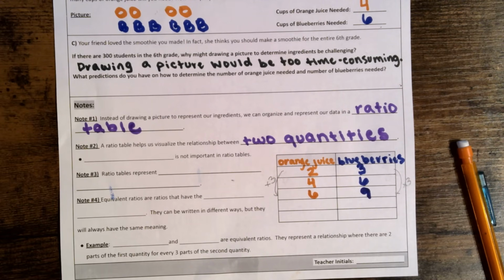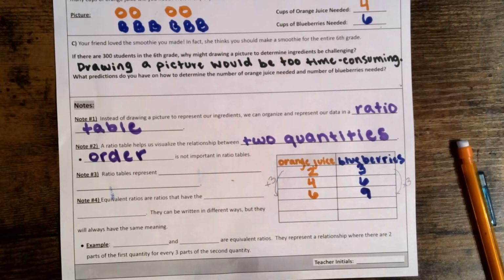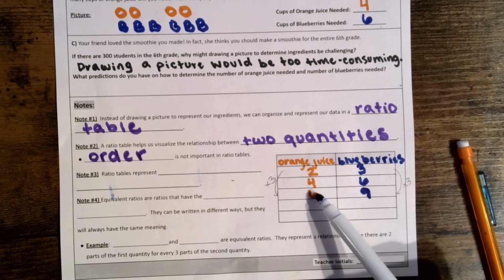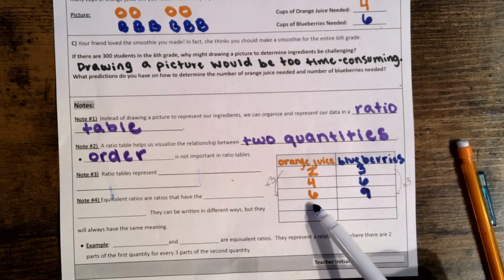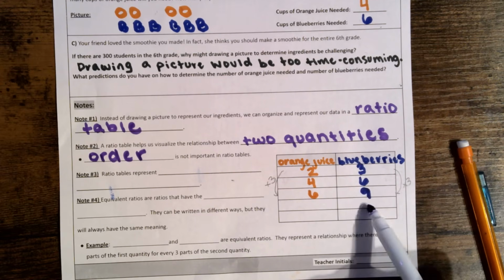Now, before we fill in the rest of our ratio table, let's go back to our notes real quick. An important key point about ratio tables is that the order is not important. So, for example, for orange juice, we have 2, 4, 6. Technically, we could have 8 here, and then 3, 6, 9. We could have 12 here. But ratio tables won't always work like that.